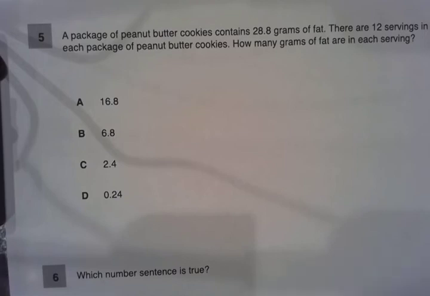A package of peanut butter contains 28.8 grams of fat. There are 12 servings in each package of peanut butter. How many grams of fat is in each serving?